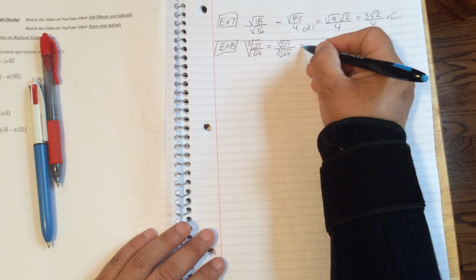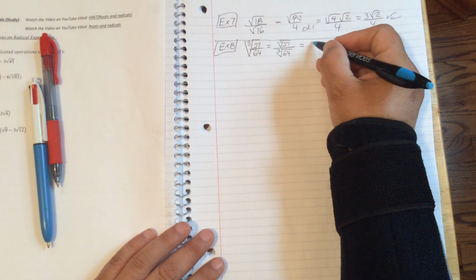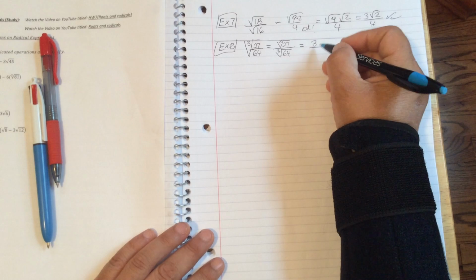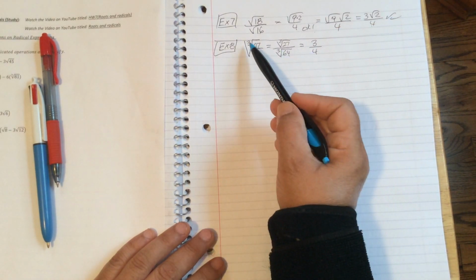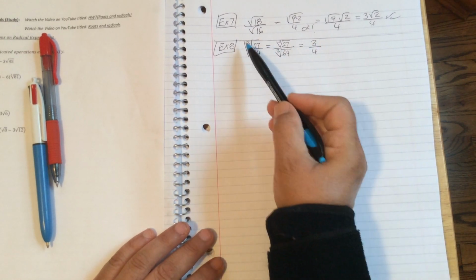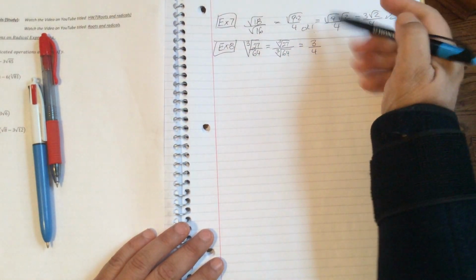Okay, so the cube root of 27 is 3, the cube root of 64 is 4. Or you can work like this directly. The cube root of the numerator is 3, the cube root of the denominator is 4.